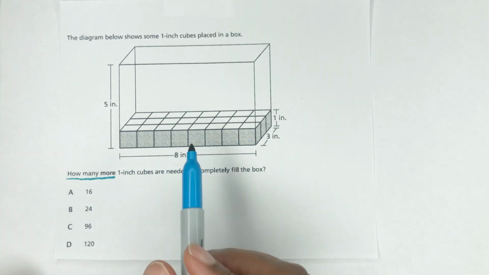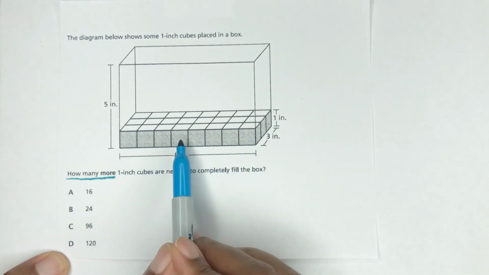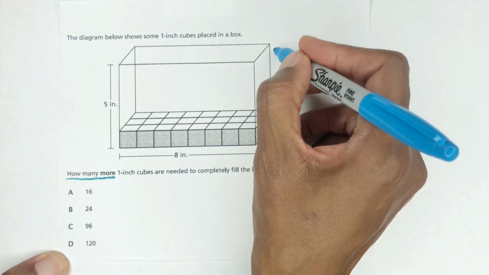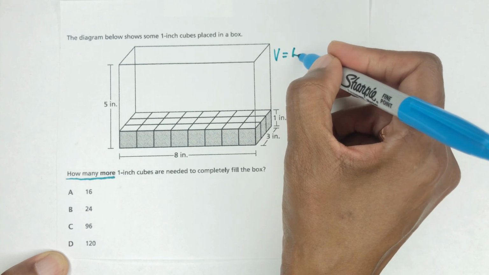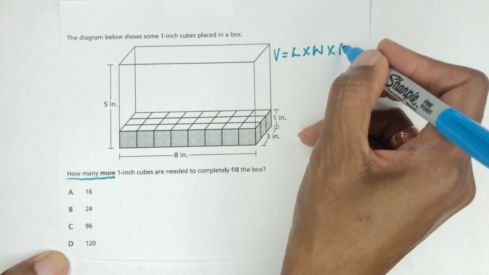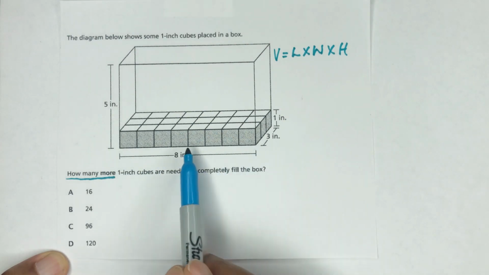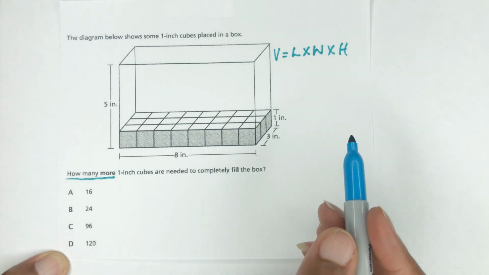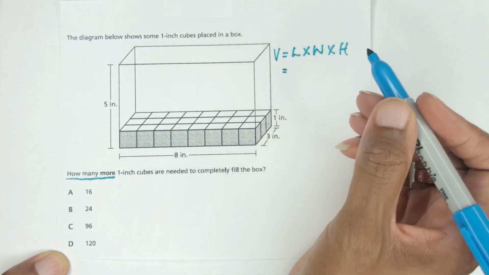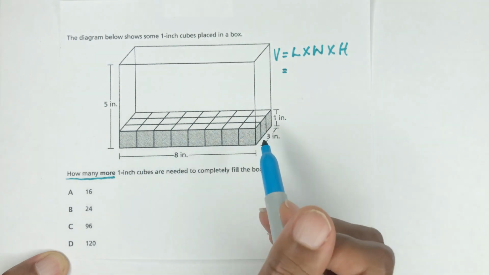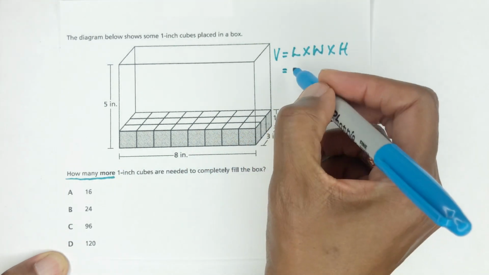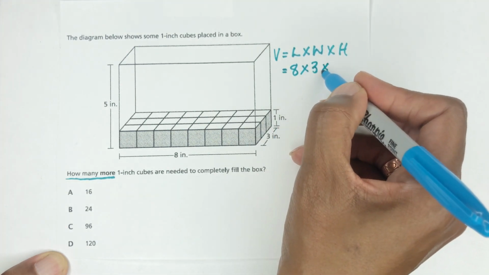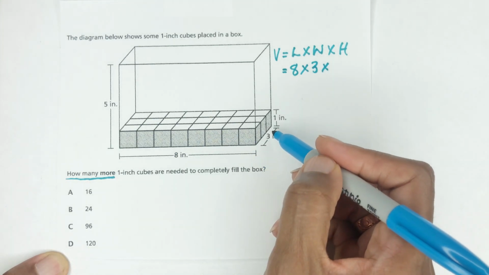Well, let's see. So the bottom layer of the box here, we have to calculate the volume of this bottom layer. Volume, the formula for that is length times width times height. So the length, this is the width here that goes at the side, and then the height is how high the actual box is. So let's input these numbers and calculate the volume of that bottom layer. So the length is 8, the width is 3, which is here, and the height is 1.